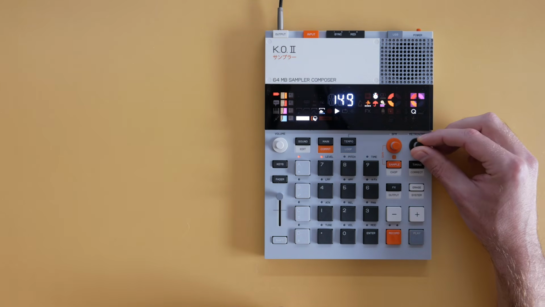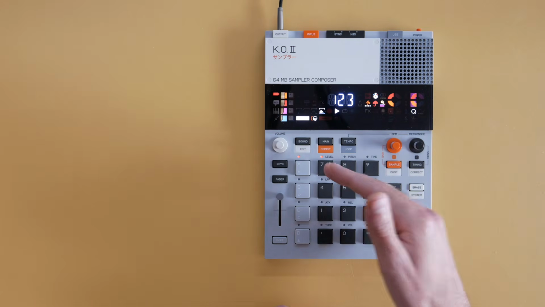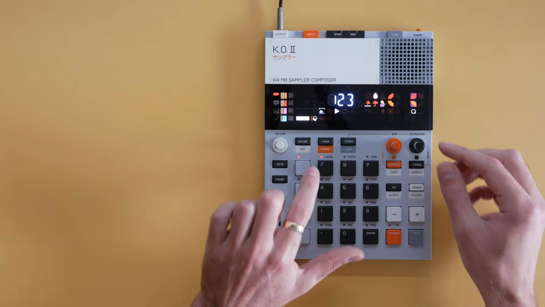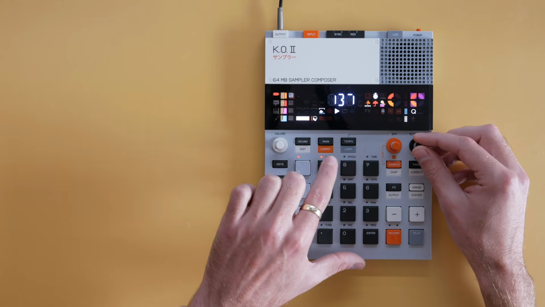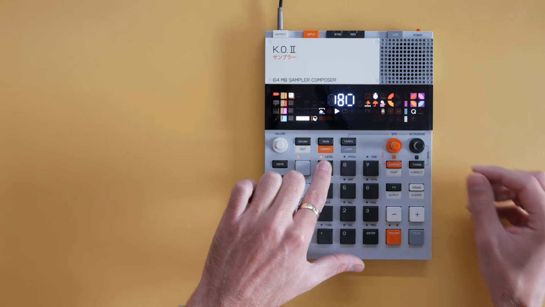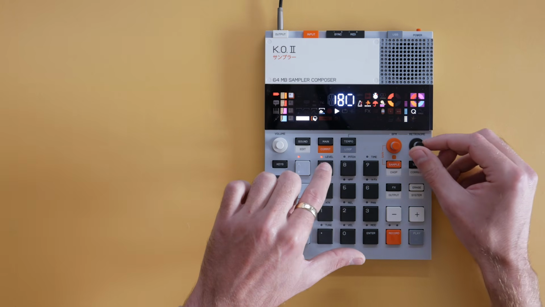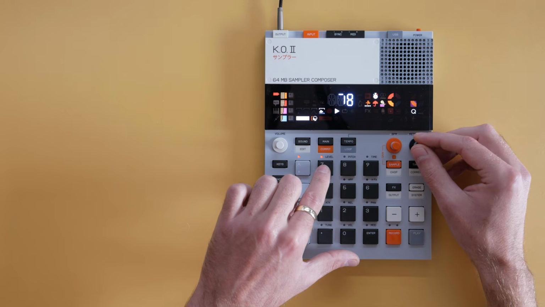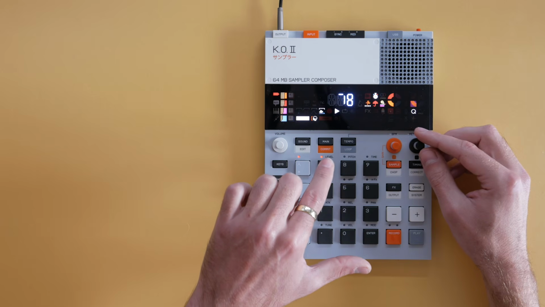So the BPM you select here should be the original BPM of this sample. But also with a sample where it doesn't really matter, you can just play around with it and see what happens. And you can hear that there's some graininess introduced when you do so. And now it's playing a lot faster.